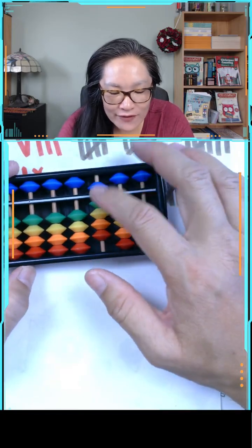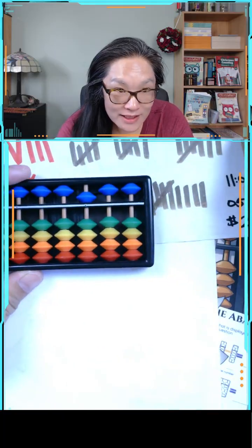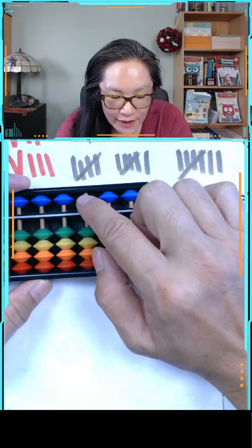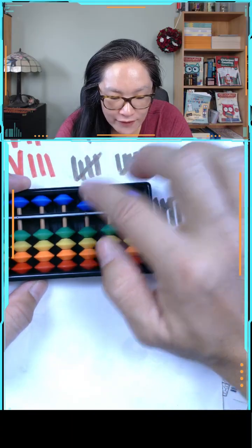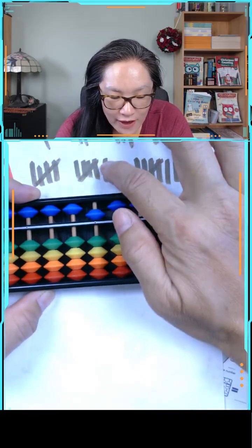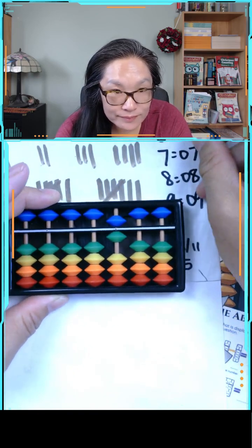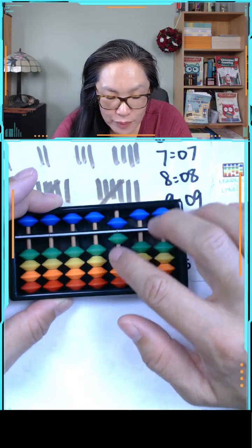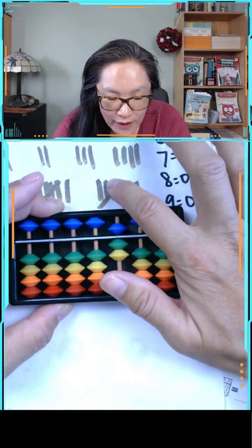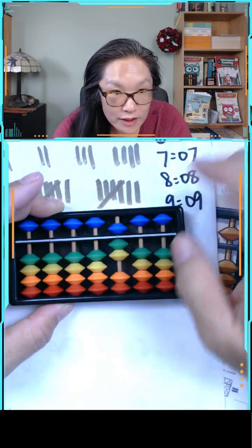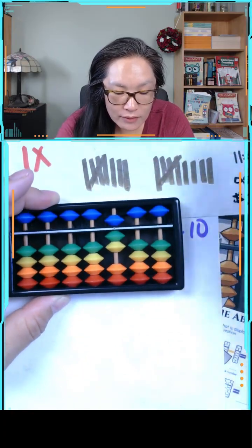We have 5, the value of 5 is just like the slash, right? And then we have 6. 5 plus 1 is 6. And then we have 7. 5 plus 2, right? We have 5 and then 2 here. So that becomes 7.